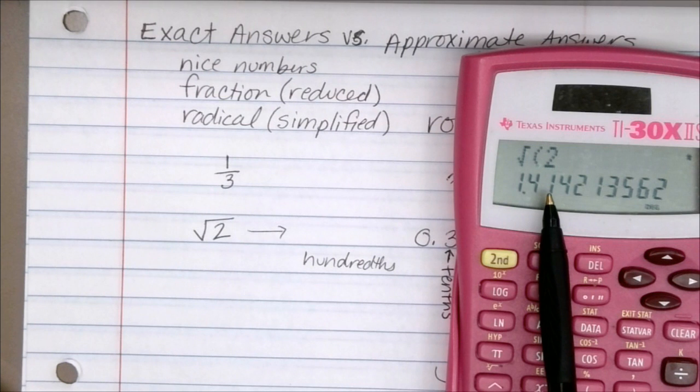That means 1 is a perfect square. 2 squared is equal to 4, so 4 is a perfect square. 3 squared is 9, so 9 is a perfect square. 4 squared is 16, which means 16 is a perfect square. What would the next perfect square be? 25. After that, 36, 49. Those are all called perfect squares.